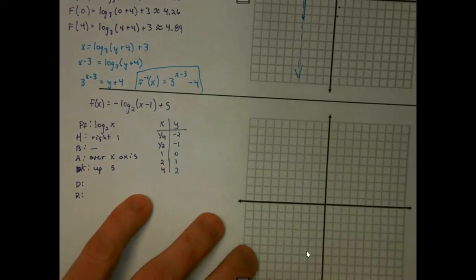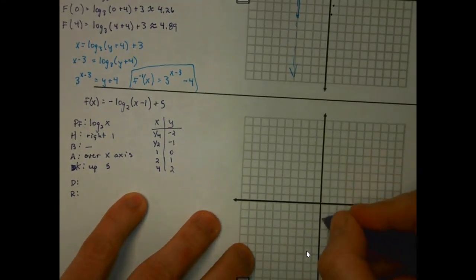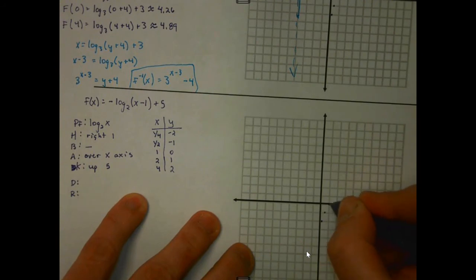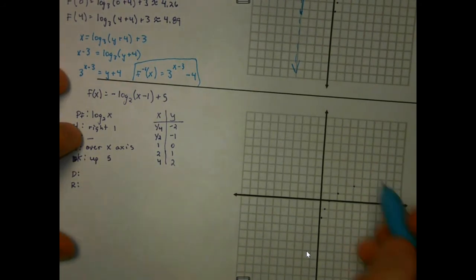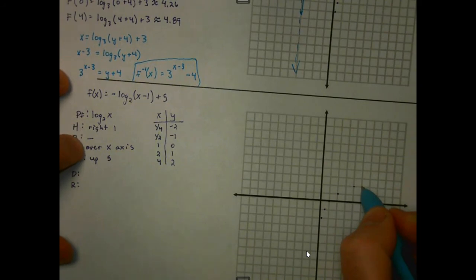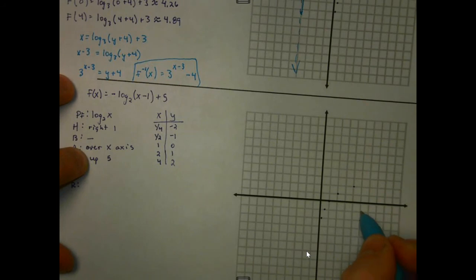So when we graph that parent function, we're at 1/4, -2, 1/2, -1, 1, 0, 2, 1, and 4, 2. So we actually get to see all those. Okay, so we're going to take these points and we're going to go right 1. So right 1. Flip it over the x-axis, so down to -2, and up 5. So 1, 2, 3, 4, 5.